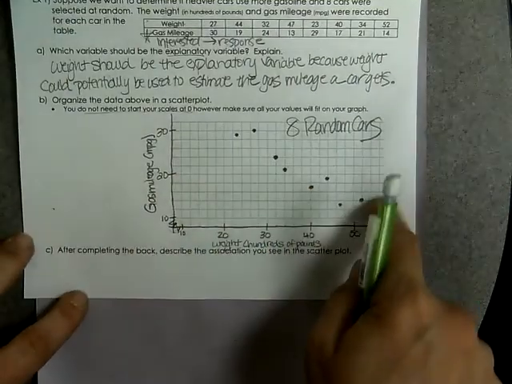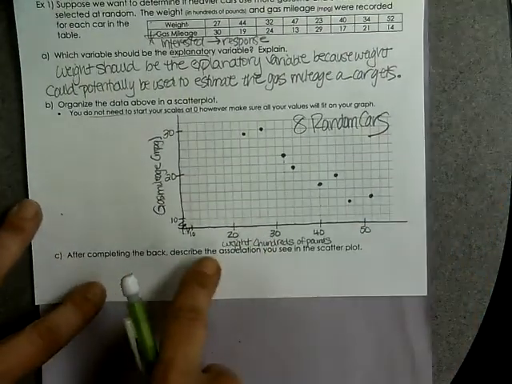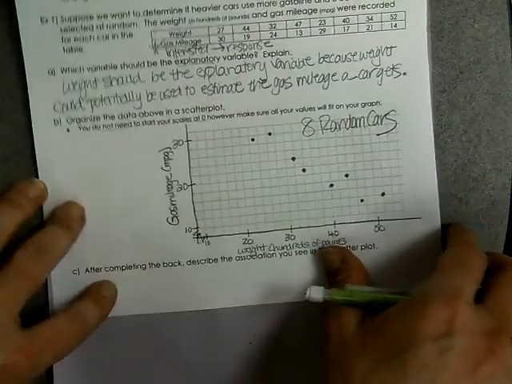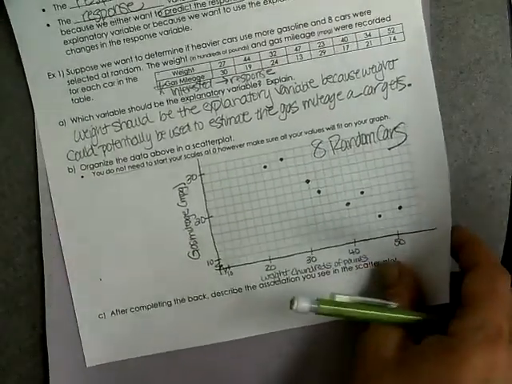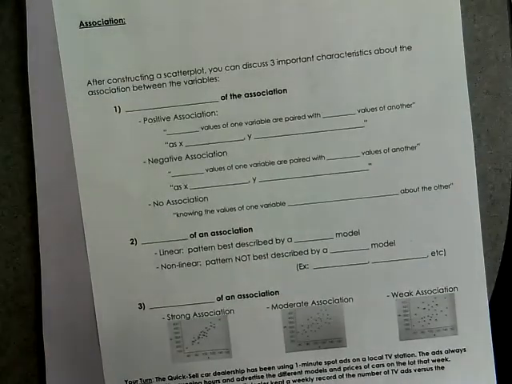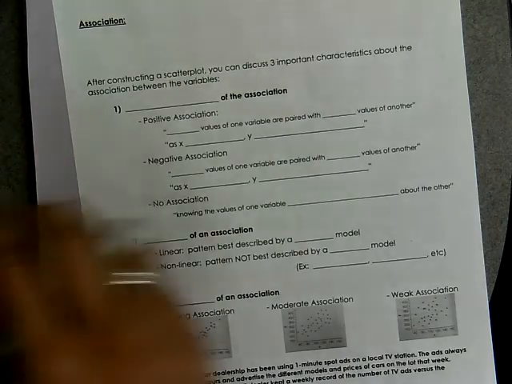We are going to describe this association, but before we do that, let's talk about ways to describe an association. What do I mean by association?